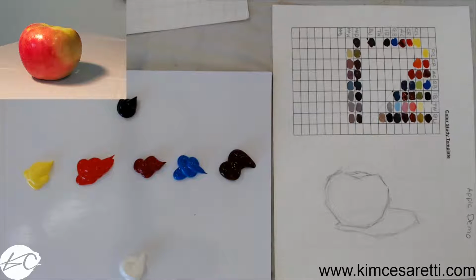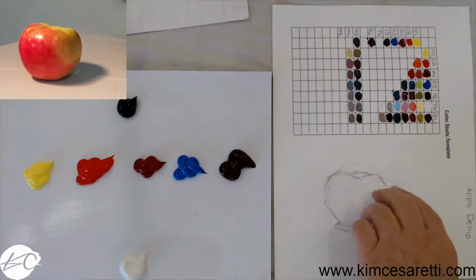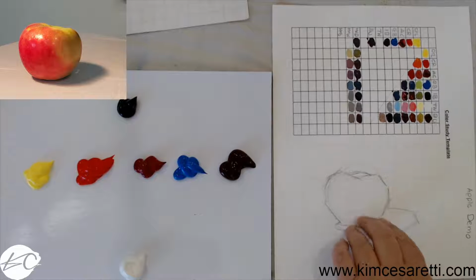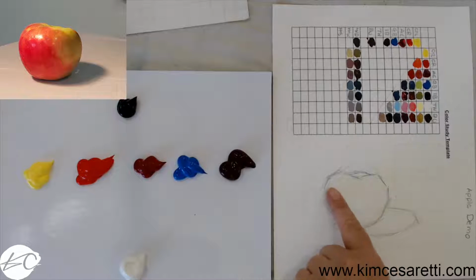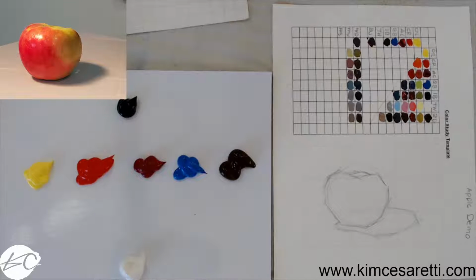We're going to start out simply first, block in the major color fields or areas on the apple, and then go back in and put in the more subtle color differences. We're going to start out general and move to the specific, and we do that best by using simple shades.